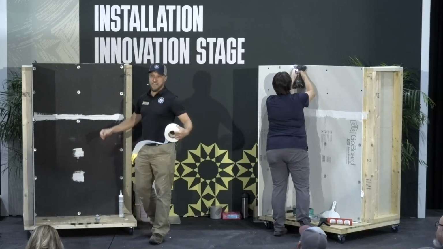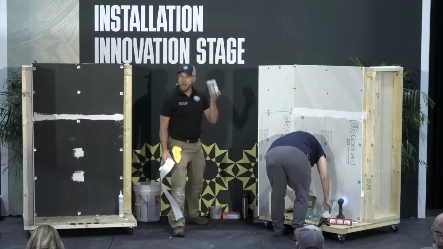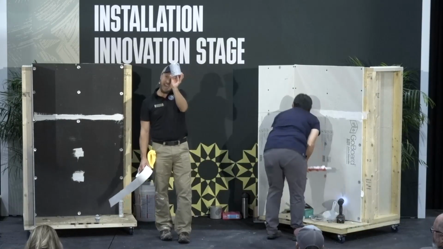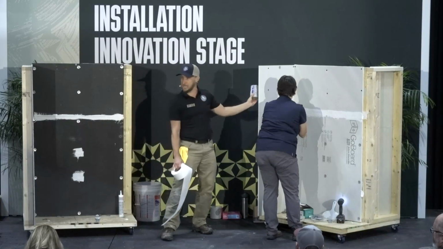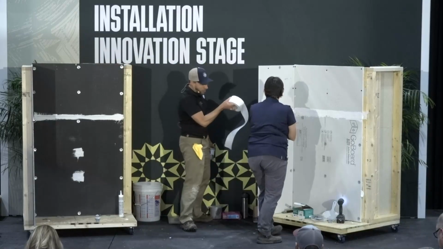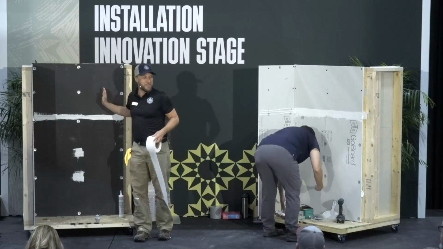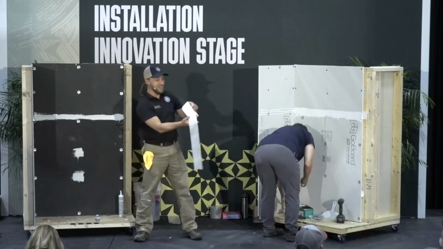Now, this is different than the banding tape, which they also have. So you can waterproof these joints in a similar way to what we did on module number 1 over here, or you can do it with the sealant like we did on module number 2 over here.